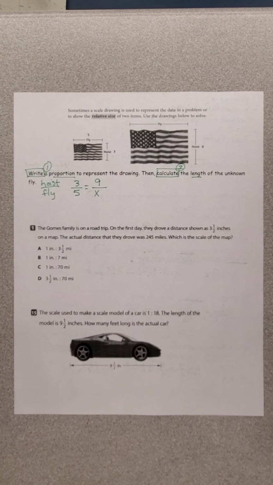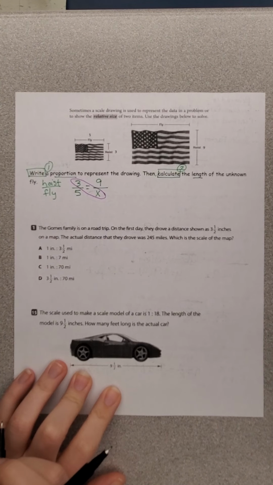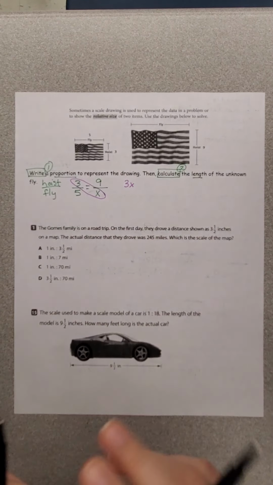Okay, now we set up our proportion, which is great, but now we need to actually solve it. So again, we're going to use cross multiplication to solve. So when I cross multiply 3 times x, I get 3x.